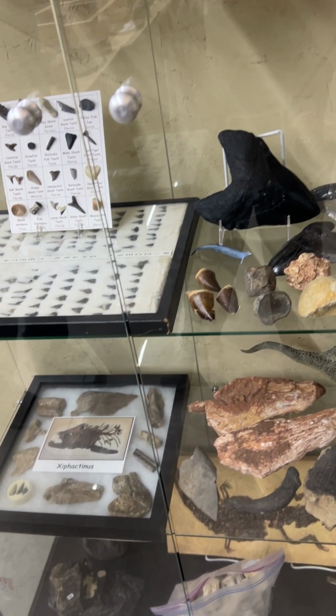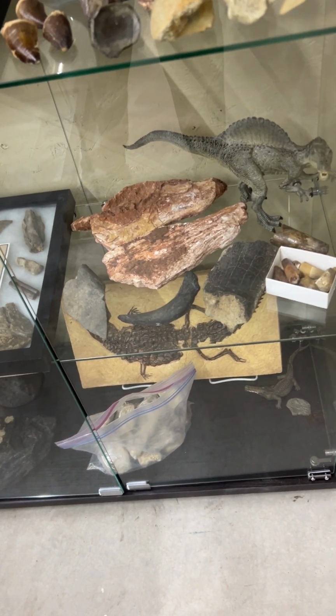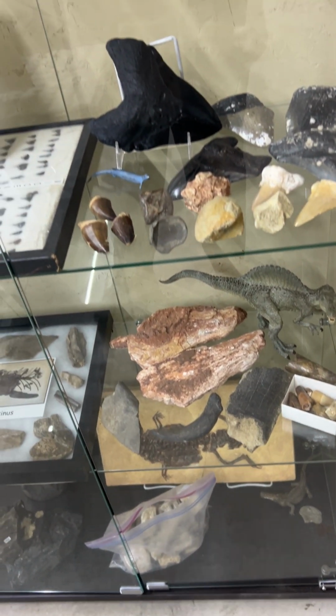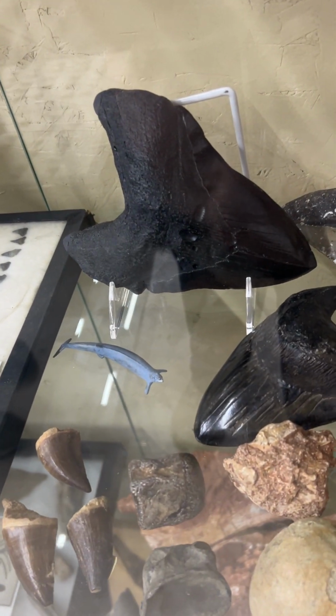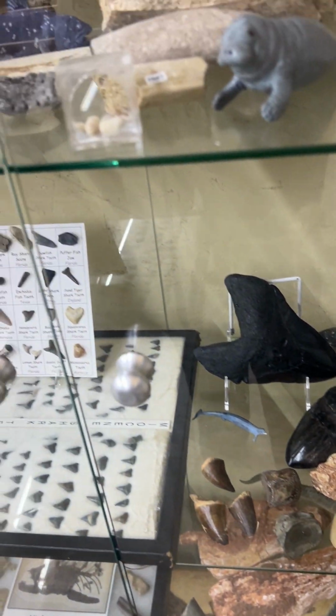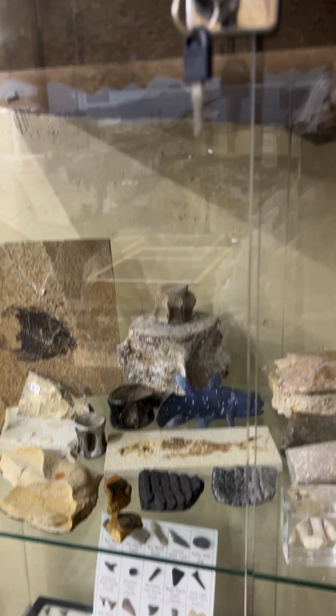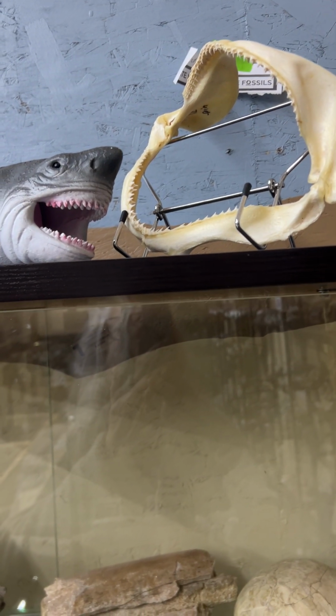Vertebrate fossils, vertebrate marine fossils. And of course the big mystery there is, what was the megalodon in the very back? Huge teeth. And trying to figure out how he fits into this whole thing. He's apparently extinct. And so we try to offer explanations of that.